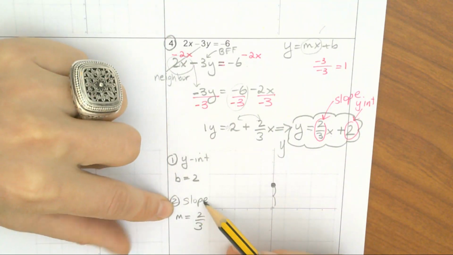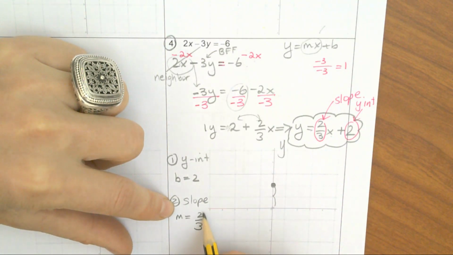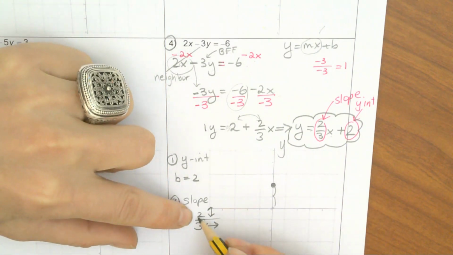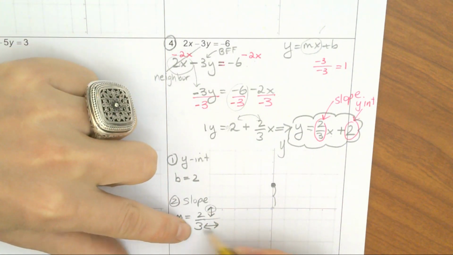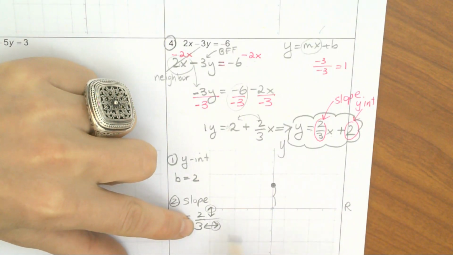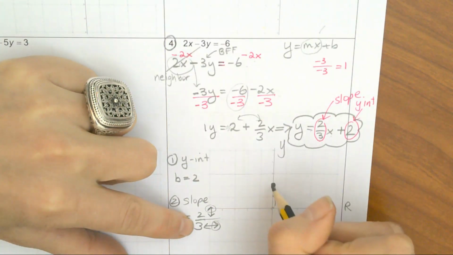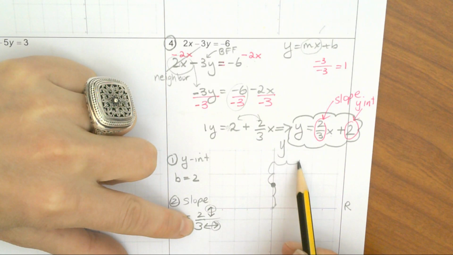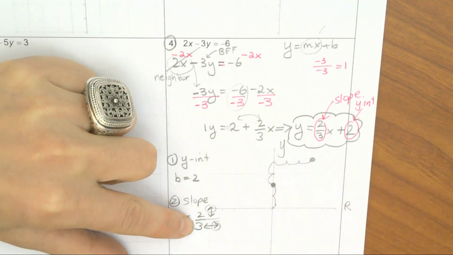Now I have to do my slope. Remember, the top number is up and down. The bottom number is left and right. This is positive, so it's up. This is positive, so it's right. So it says go up 2, right 3, starting from here. Don't start at the origin, start here. Up 2, right 3. And put a point.